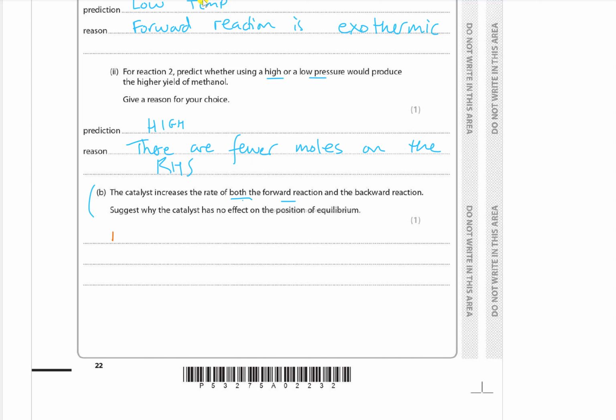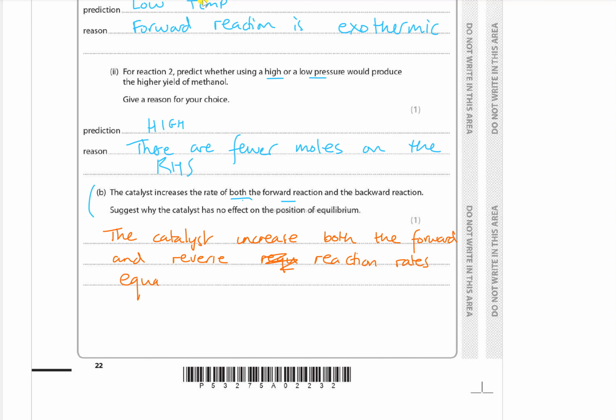Right, because the catalyst increases both the forward and backwards or reverse reaction rates equally. That's equally, so overall it doesn't shift the equilibrium.